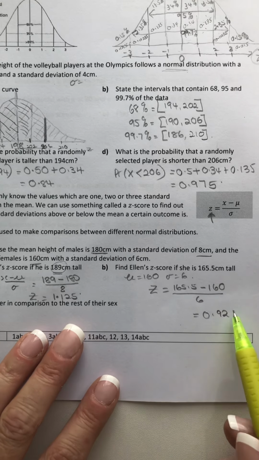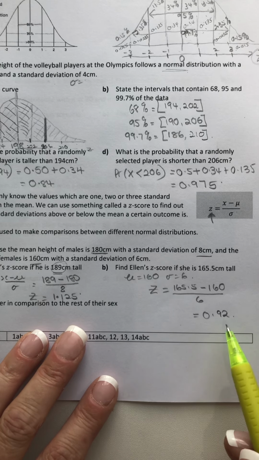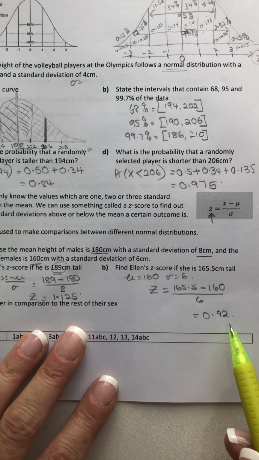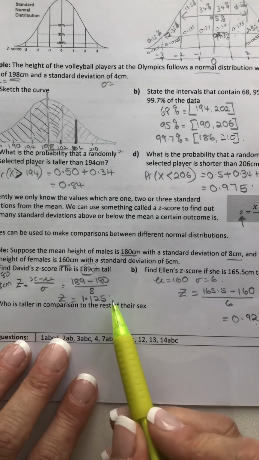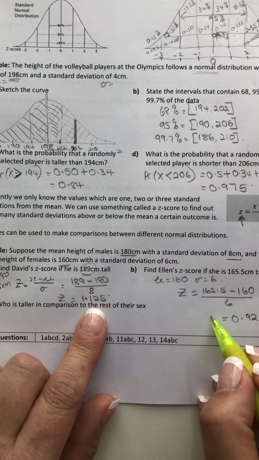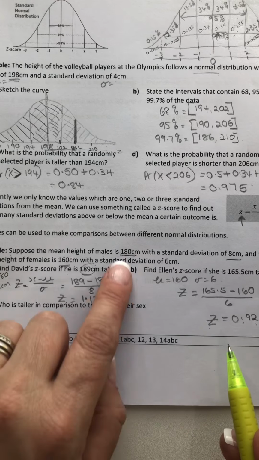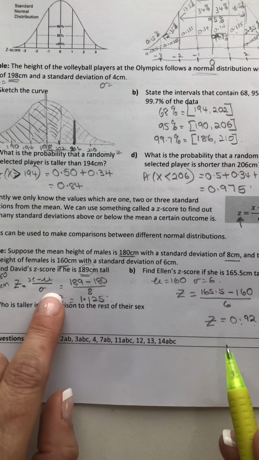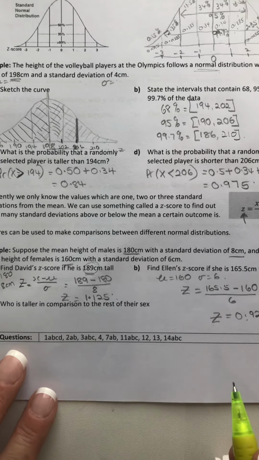So this means within her group, she's almost one standard deviation taller than the average of the group. So she's definitely taller, he's definitely taller, but because the Z value here is greater than Ellen's, it means relative to his group, he is taller than she is within her group, okay?